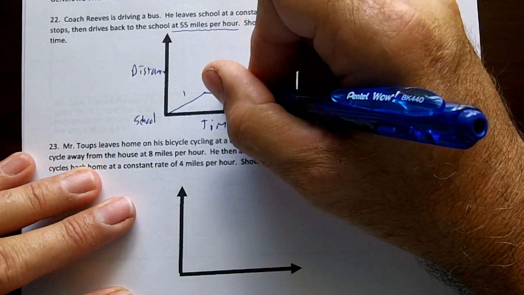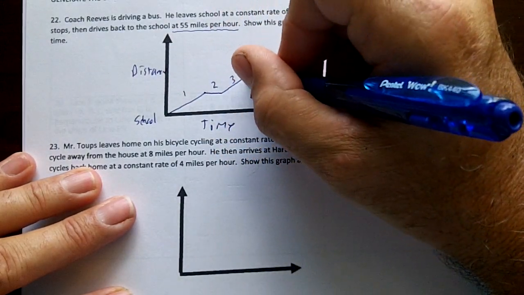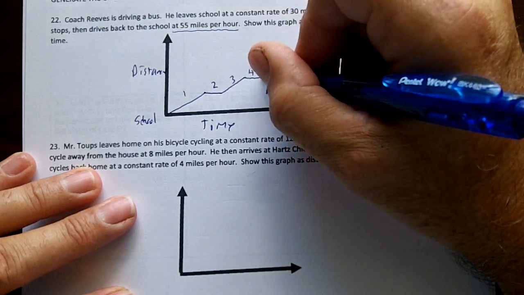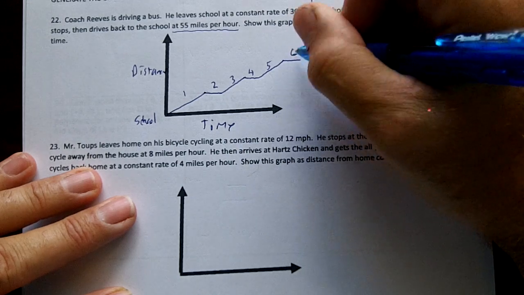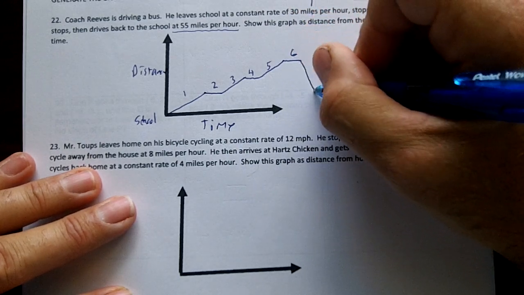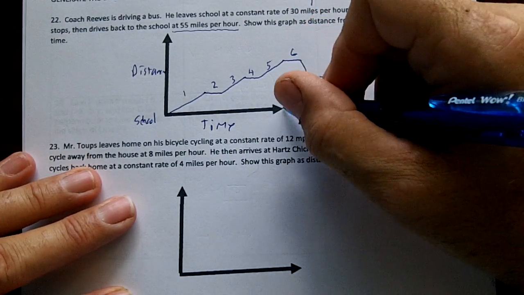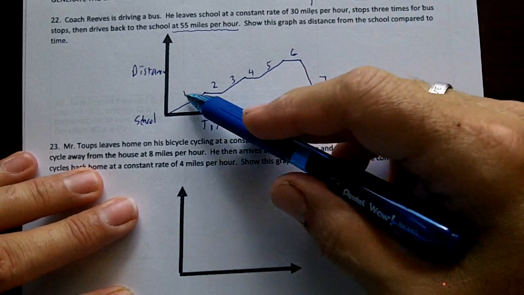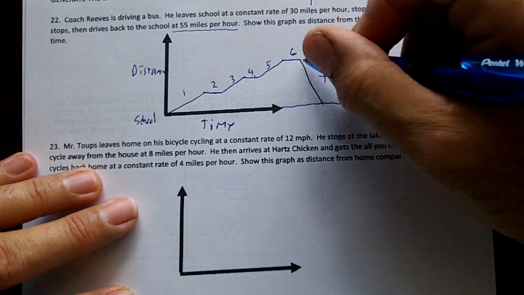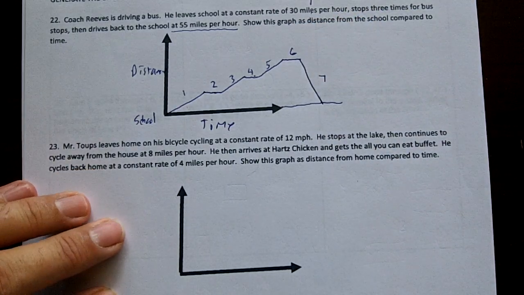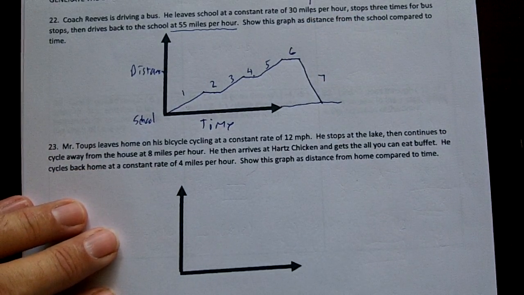Part two, he stops. Part three, he keeps going. Part four, he stops again. Part 5, he keeps going. Part 6, he stops again, and then he's going to go back at a faster rate. This would be part 7, wouldn't it? So he drives away at 30 miles an hour. He makes 1, 2, 3 stops, and then he drives back quicker. That would be what that graph looks like.